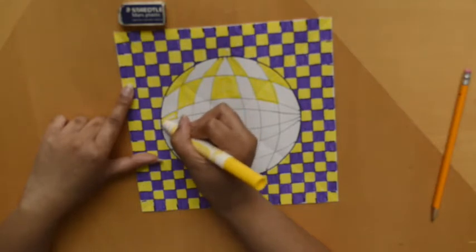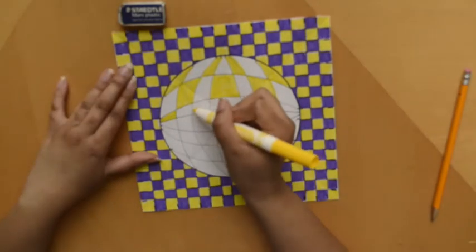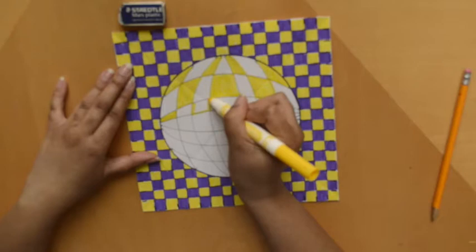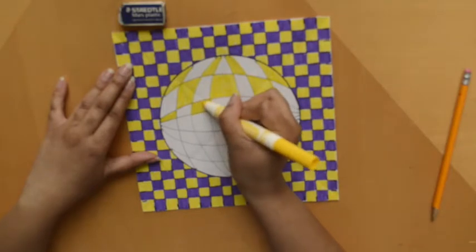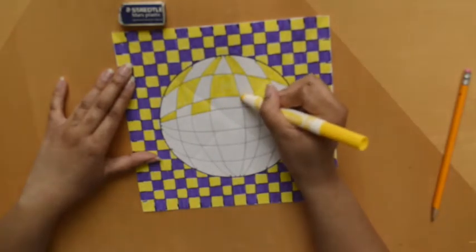Okay, starting the third row. Last time I didn't start with yellow, so this time I am starting with yellow. I think you guys get the gist of this, so I'm going to speed this up.